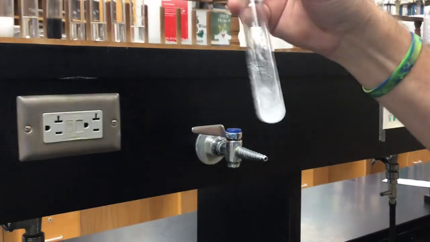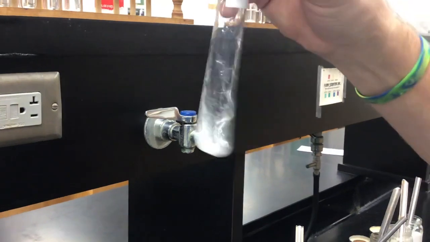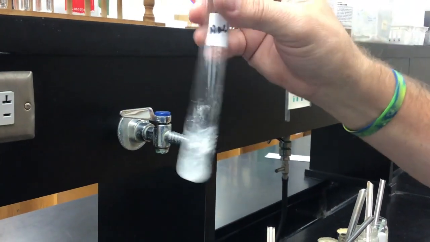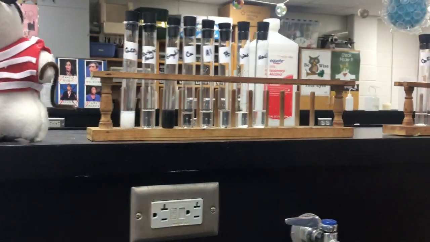And then the table salt. Still see some salt in there. Now you're free to write, you know, slightly soluble or not soluble on there if you want. We just really want you to write your observations, what you think. Let us know what you think about what's going on.